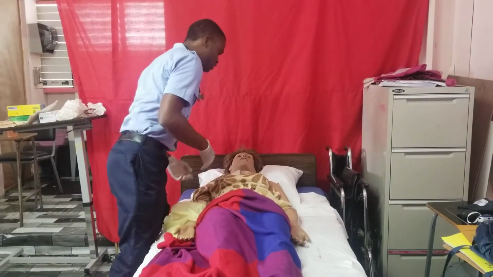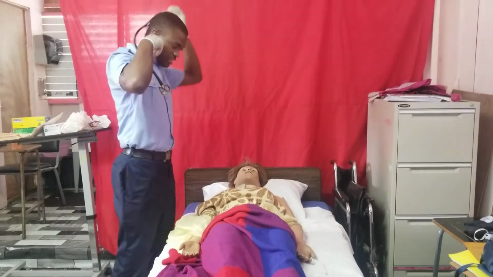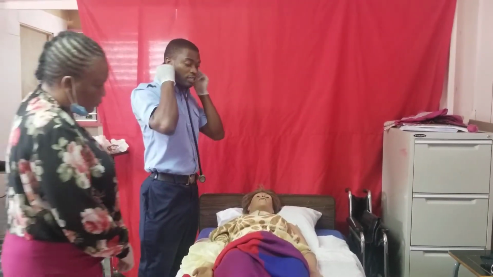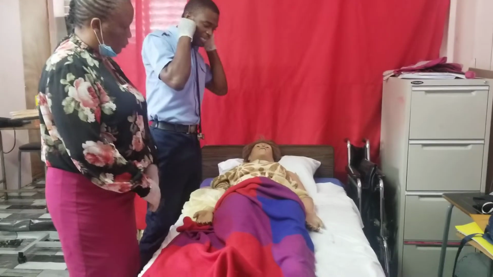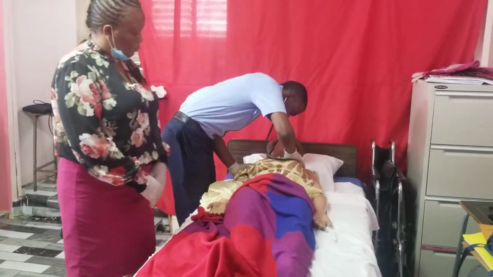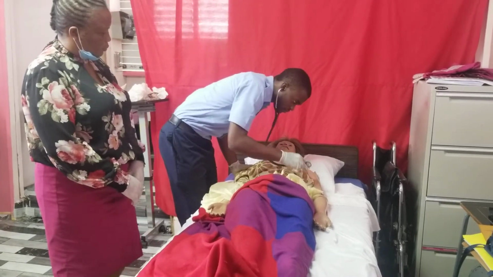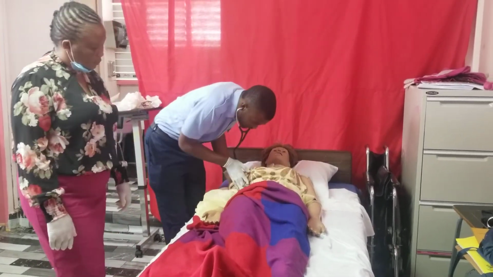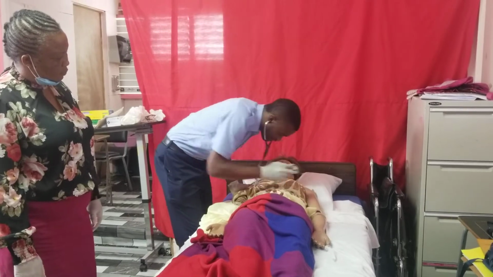Check the shoulders and the extremities. This time I also want to auscultate lung zones, anteriorly and posteriorly. Check mid axillary.